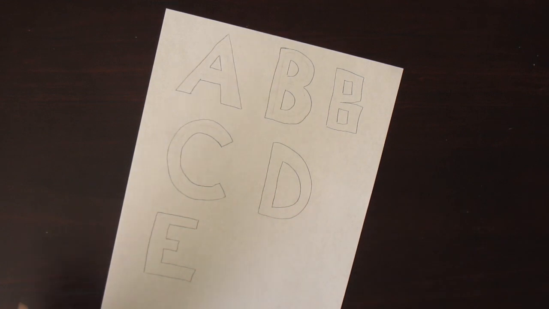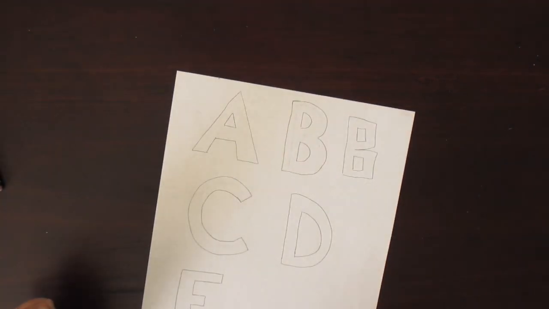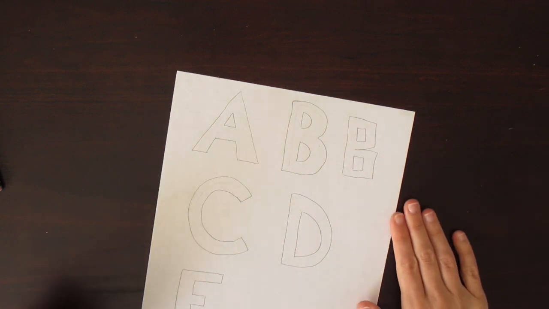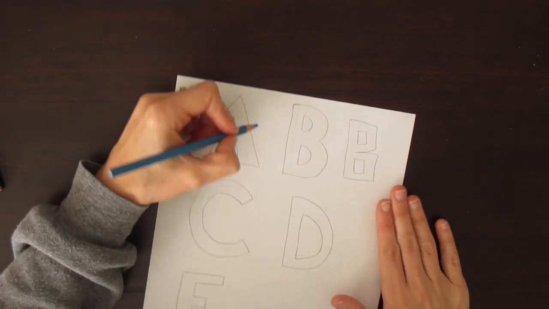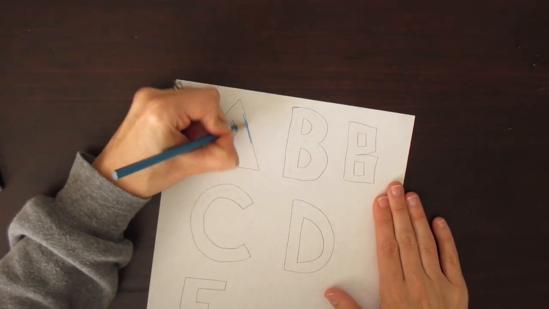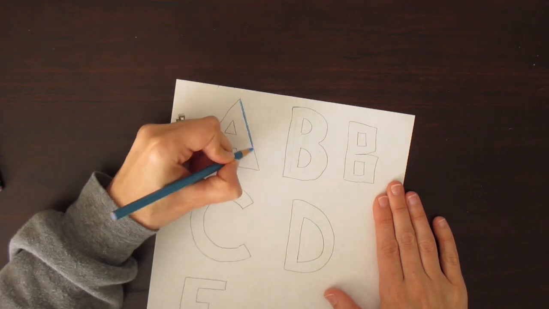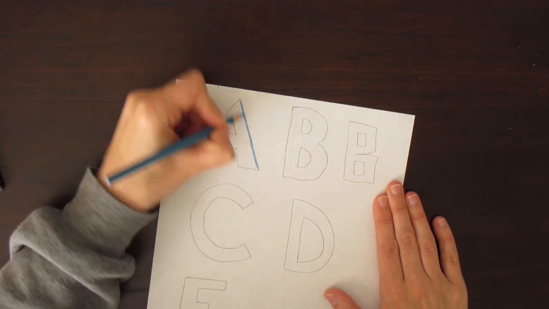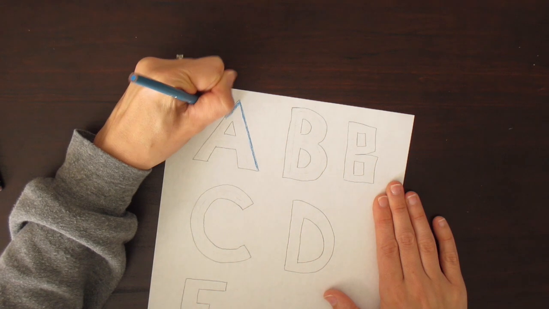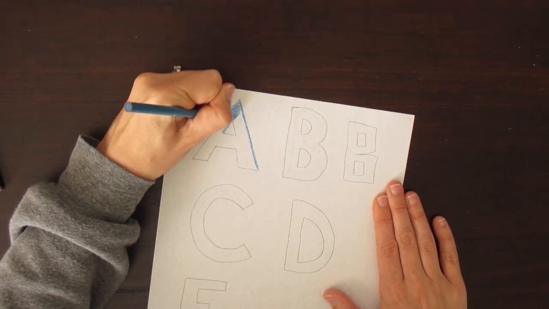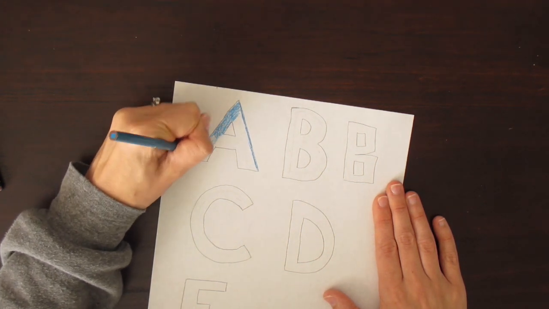For coloring the block letters, you don't have to do anything fancy like with the bubble letters, because you don't necessarily have to have like the light reflecting off of it, so you can just color them normally however you would want to color them with colored pencils or crayons or markers.